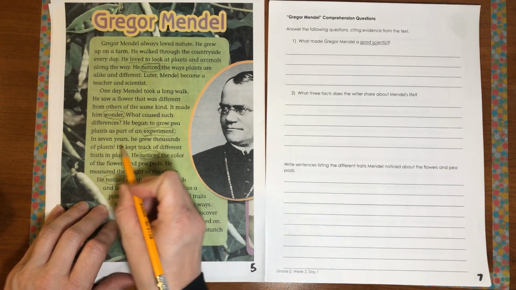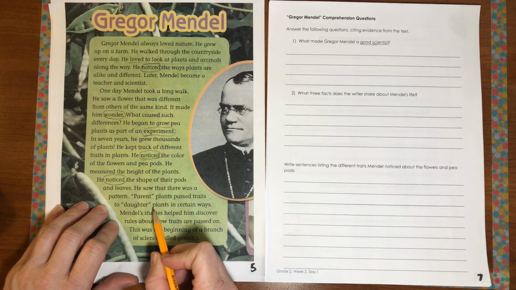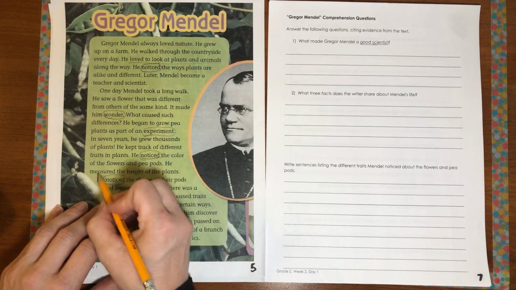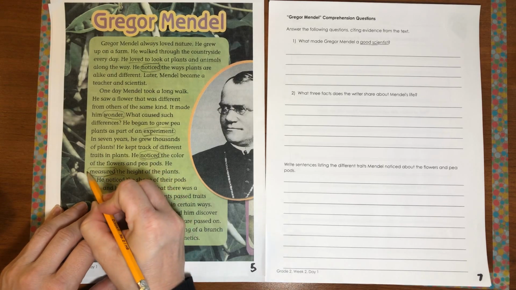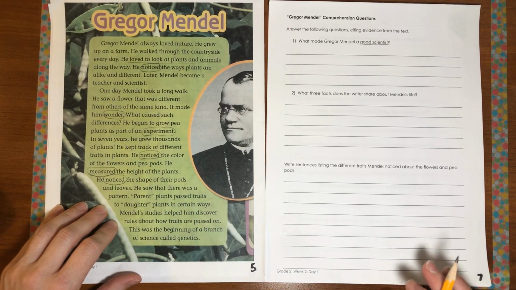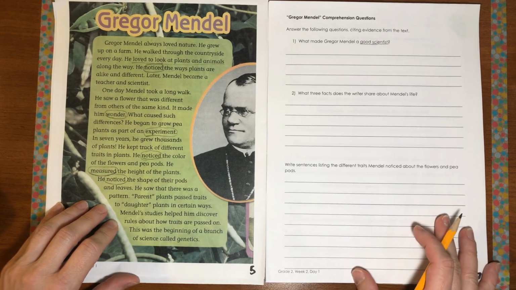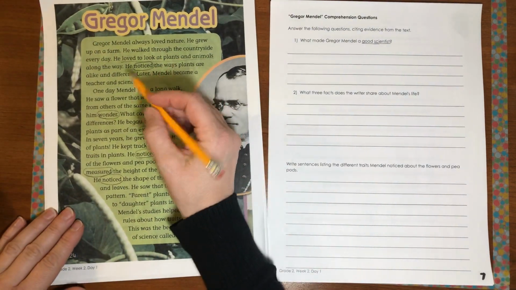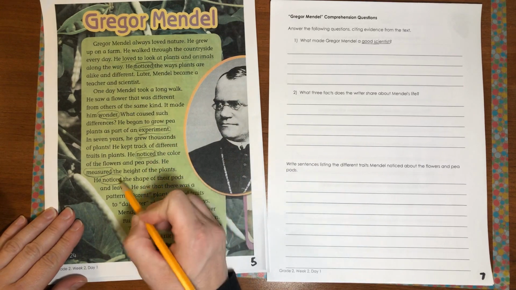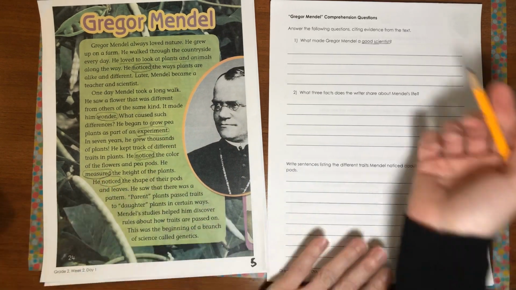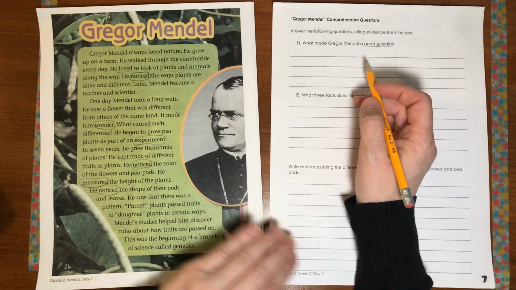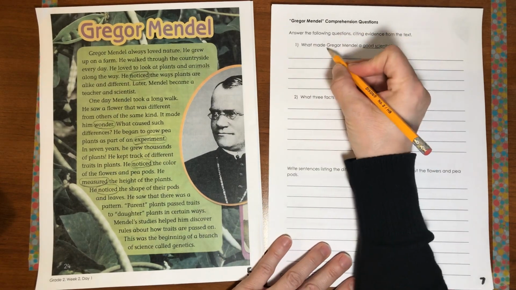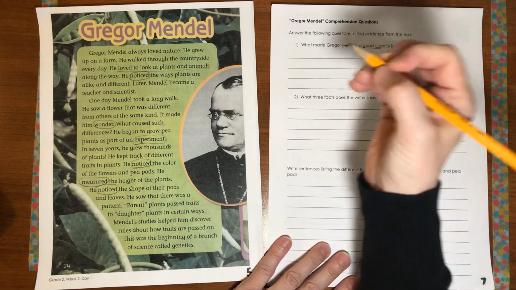Let's see, anything else I want? You know, maybe measured. Scientists measure things, they weigh things, they keep track of height, weight, how things change. Okay, so I feel like that's quite a bit. So notice, wonder, experiment, notice, and measured. So what made Gregor Mendel a good scientist? So remember, I'm always going to repeat my question in my answer.